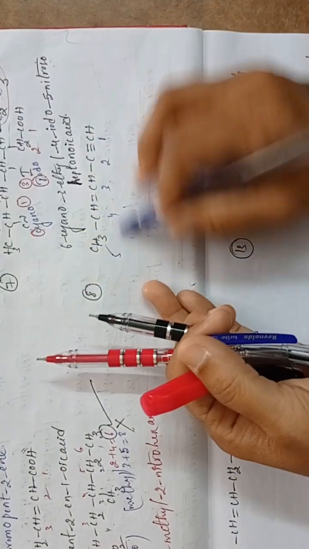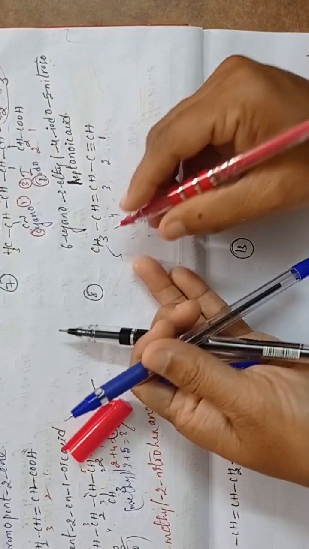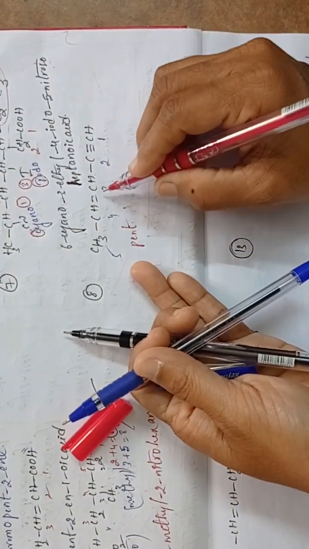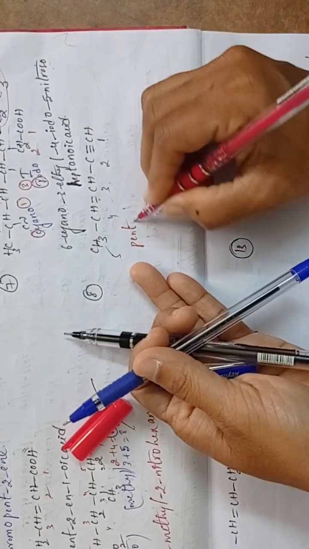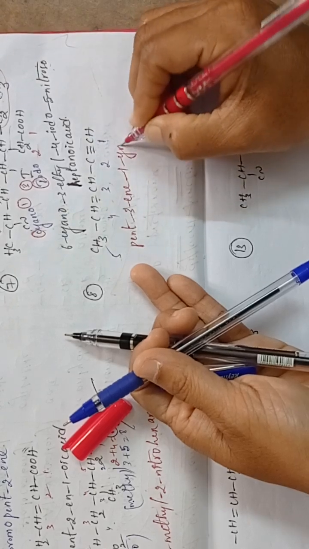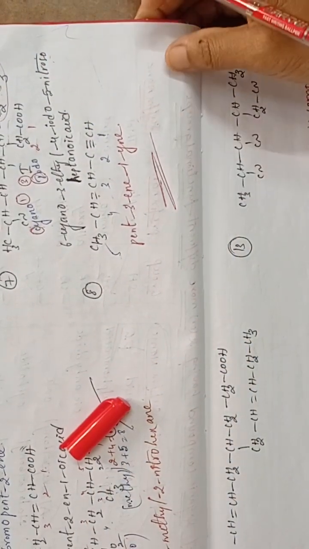Okay. Right. Total 5 carbon atoms are there. What is the compound name? 5 carbon atoms means what is the root word, students? Pent. Next, here at the third position a double bond is there, and at the first position a triple bond is there. This is ene: pent 3 ene, first position triple bond is there, 1 yne. Clear? Pent 3 ene, 1 yne. Like this we have to write.